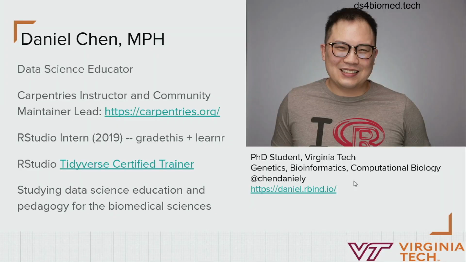For me, one hat that I have is a data science educator. I also have a volunteer position through the Carpentries, which is either teaching workshops for them, teaching instructors how to teach, and also helping people maintain their lessons at the Carpentries.